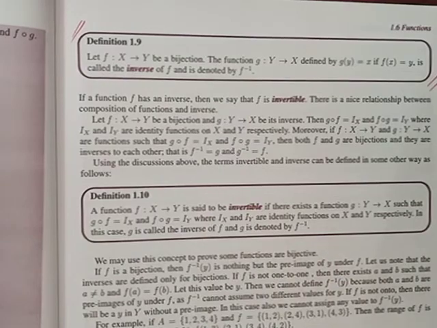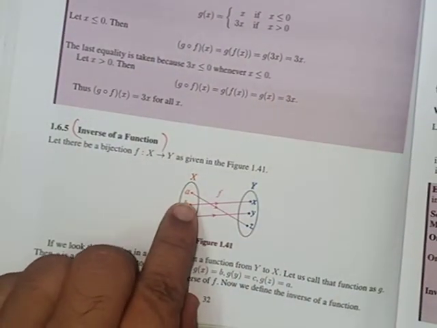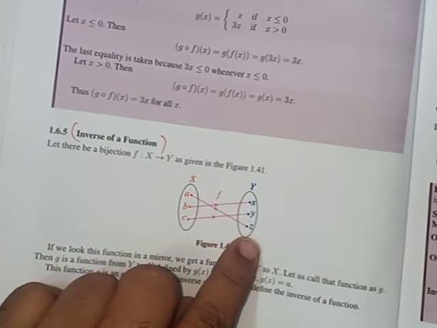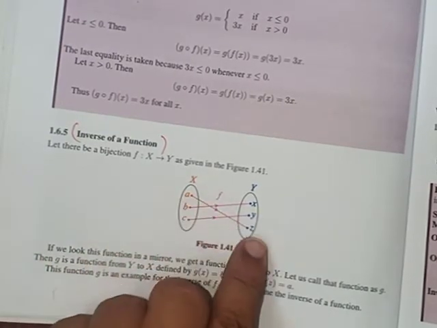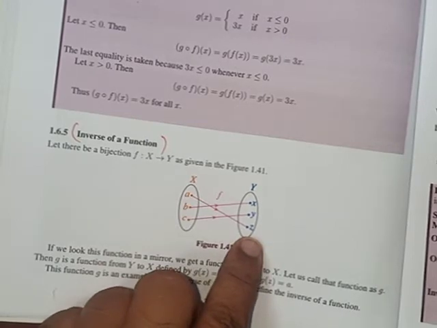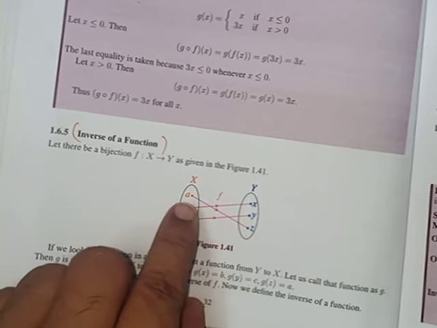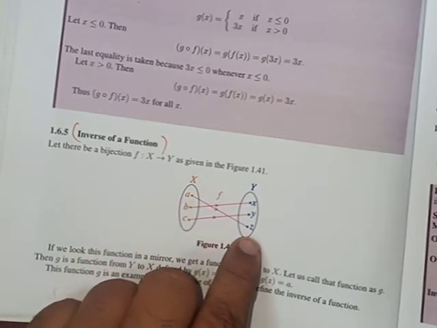See, the image of A is z. That means f of x is equal to y, like that. Here small x represents A, small y represents z.